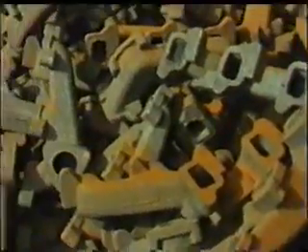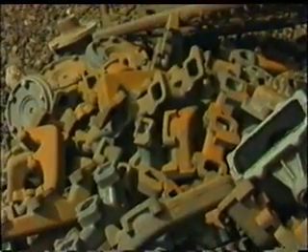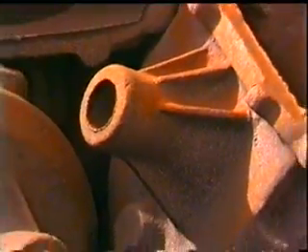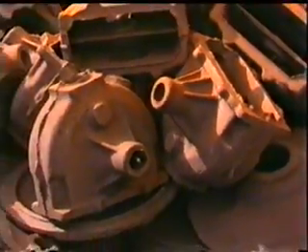So, we can rightly say that foundry is an important manufacturing process. The intricate components which cannot be manufactured by conventional machining can easily be produced in a foundry.